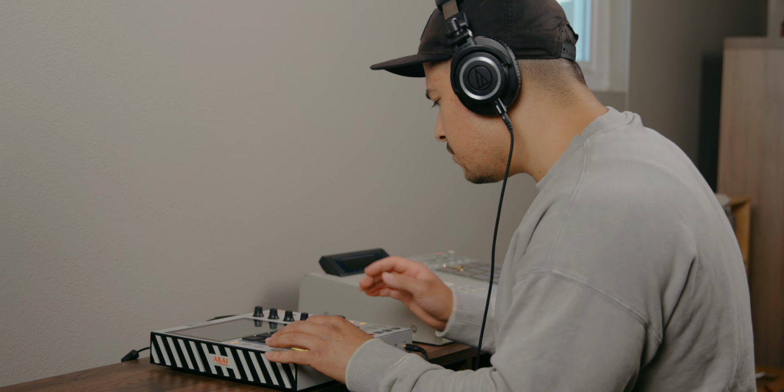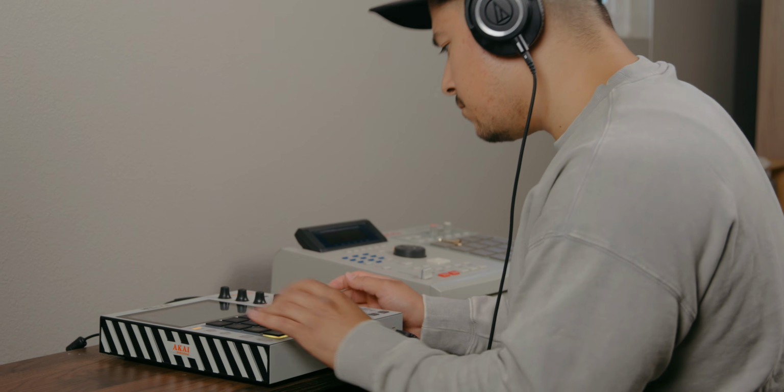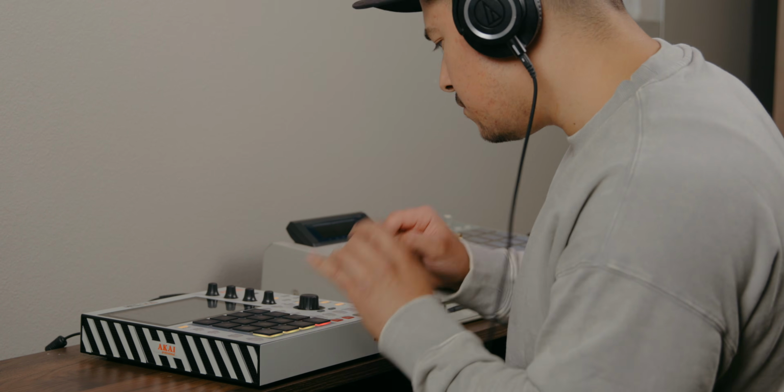Now the MPC ONE, this machine right here, I can spend hours talking about this machine, but I'm gonna do my best to cut it short. This is my main sampler. The MPC One is the machine that I'm with most of the time when I make music. Why? Because it just resonates with me. It clicks with me. It's the type of workflow that matches my creativity in a very unique way.